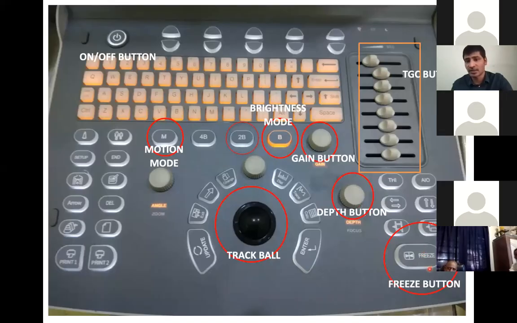This is the freeze button. If we need to freeze the image and do a measurement, we need to use this button, because on a moving image we cannot measure the organs. This button freezes the image that we are looking at, and this is called the trackball or trackpad, to facilitate the different types of work we do on the still image.